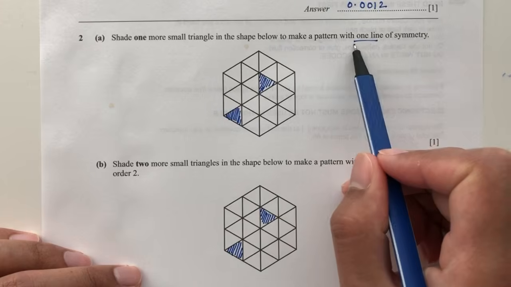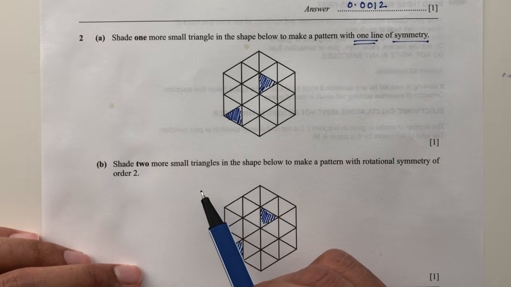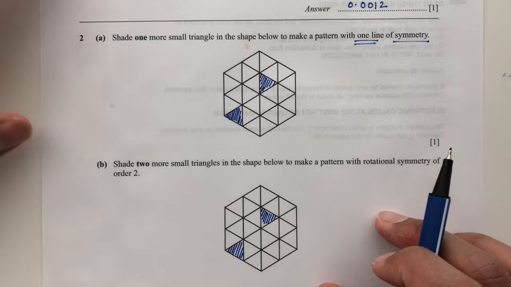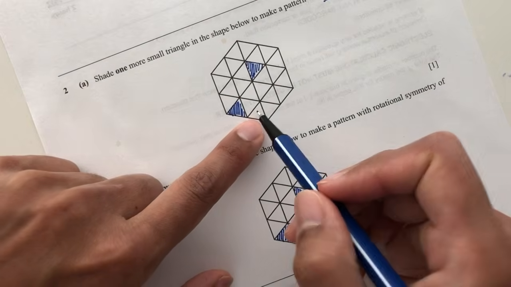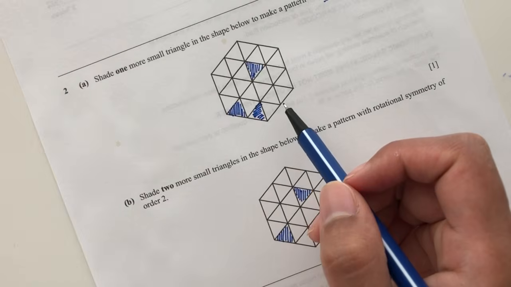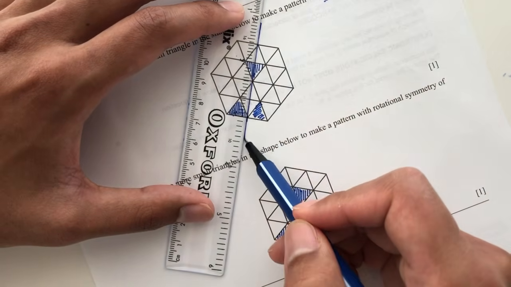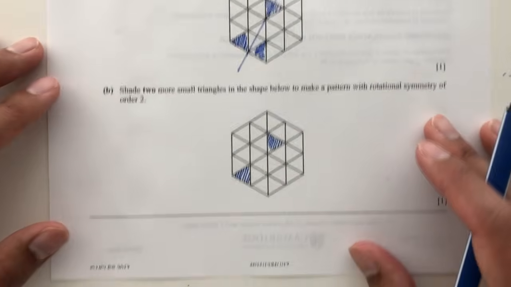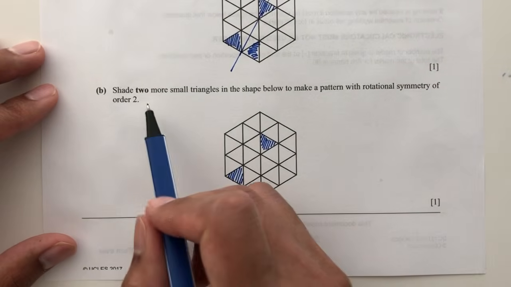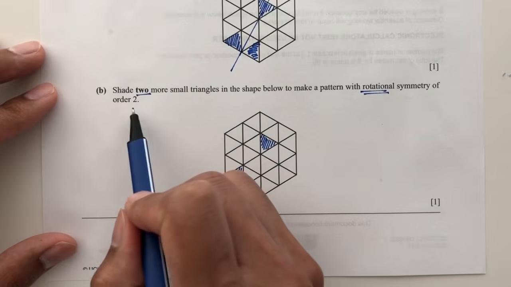Now for this one, it says shade one more small triangle in the shape below to make a pattern with one line of symmetry. So where would you shade one more to make one line of symmetry? So by observation, you would say, let me shade this one, right? So you can have this one line of symmetry in the shape.